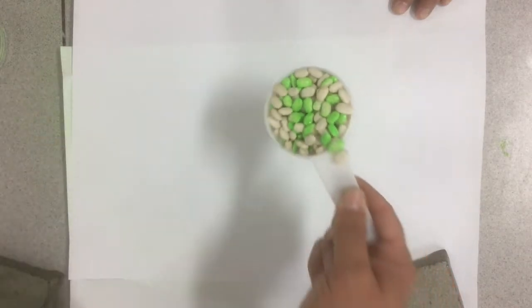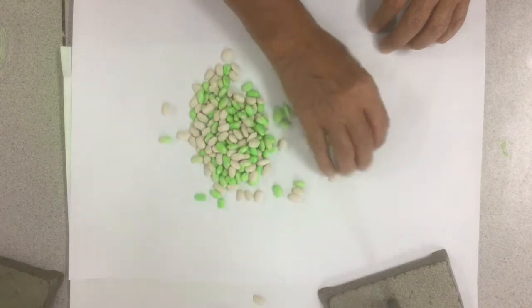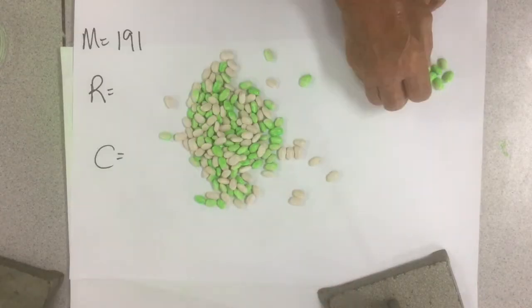So we use our sample pot to take our second sample and count the number of individuals C and the number of recaptures.